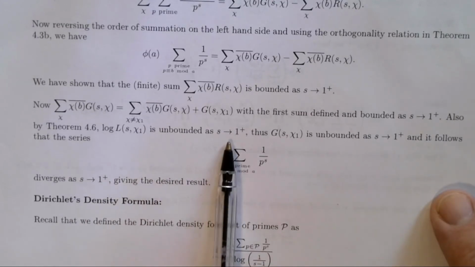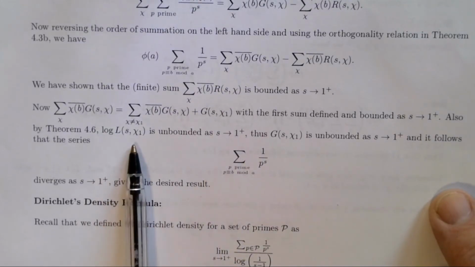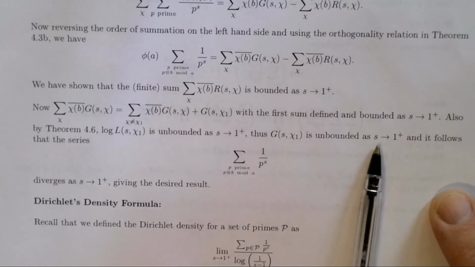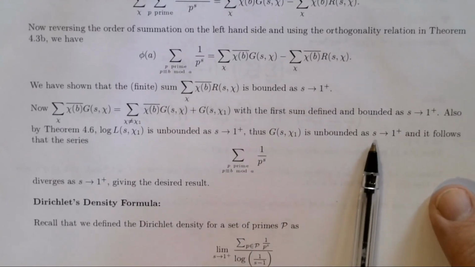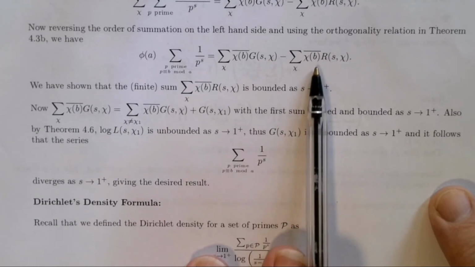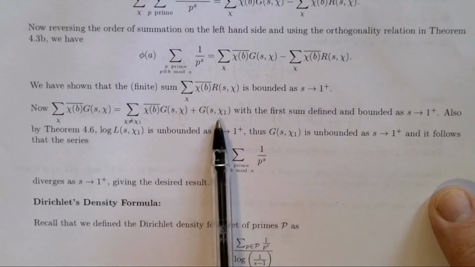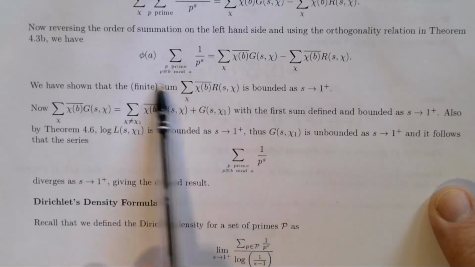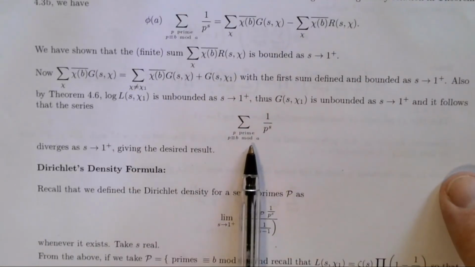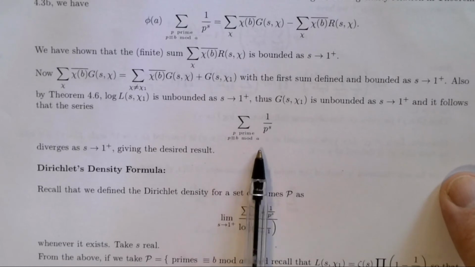And so this g of s and chi 1 is just the logarithm of the L function, and so that is itself unbounded as s goes to 1. And that means we have here, this is finite. This one splits into a finite sum plus one that goes to infinity, and that forces this infinite sum here to diverge as s goes to 1, and that means there must be infinitely many primes p congruent to b mod a.